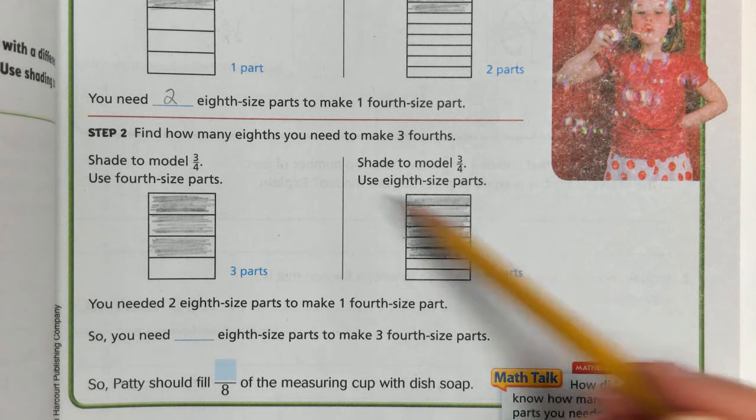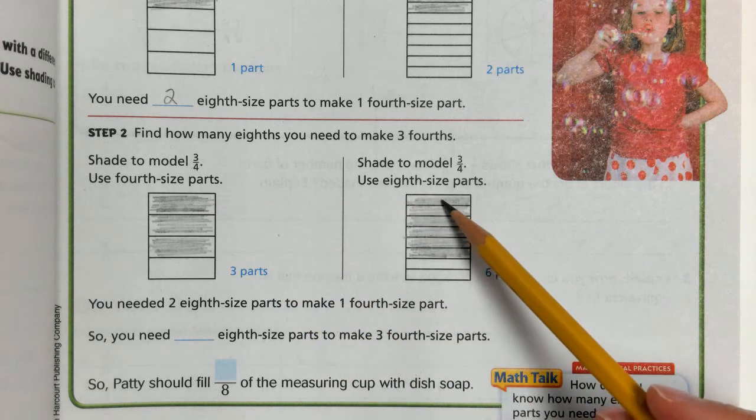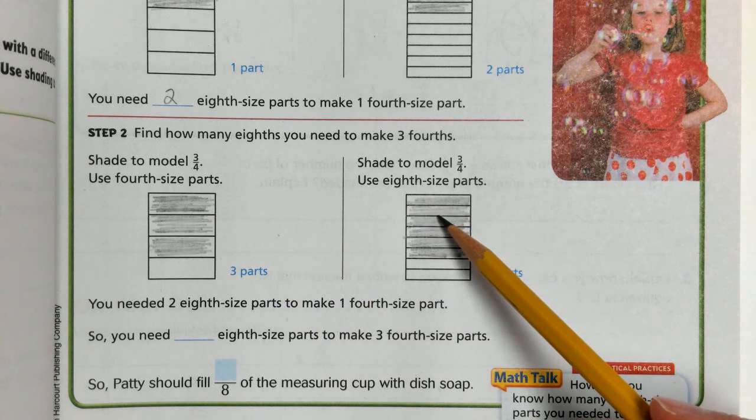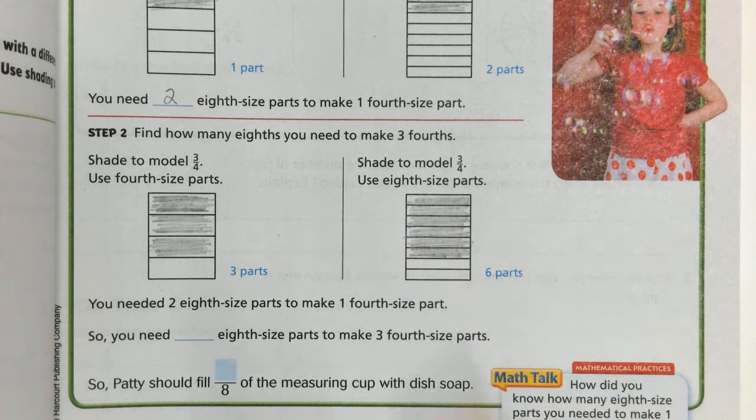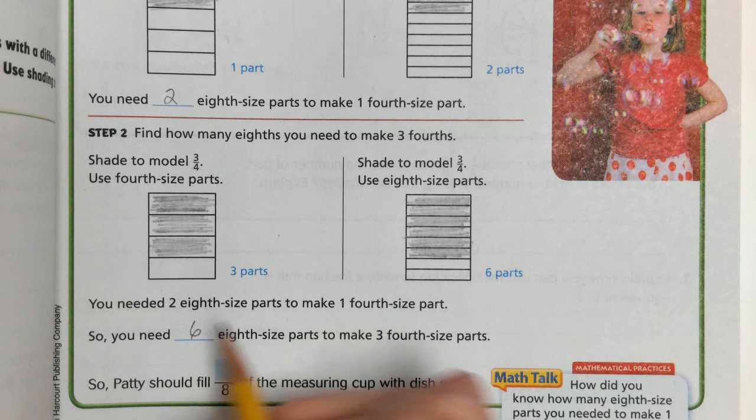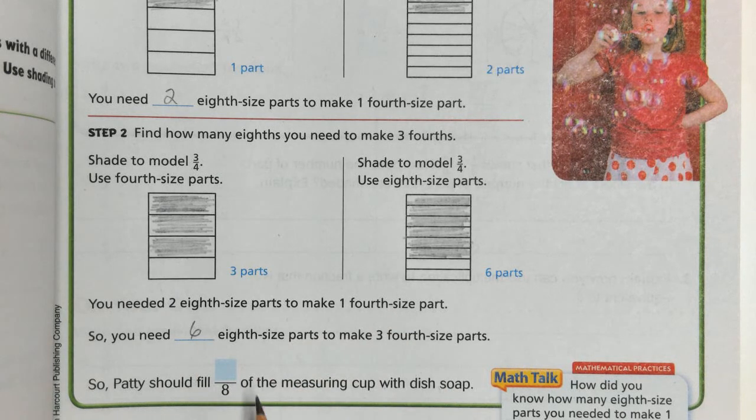Because for every 1/4, how many 1/8 do I need? 2. 2 1/8 equals 1/4, right? So I need how many eighth size parts to make 3/4 size parts? 6. So how many eighths equals 3/4? 6 eighths.